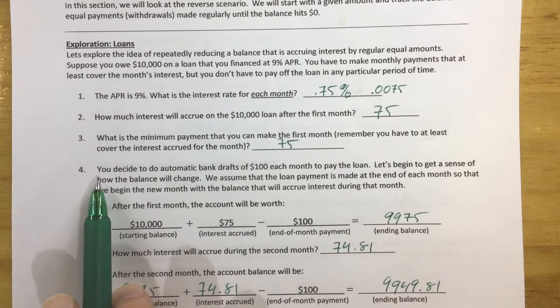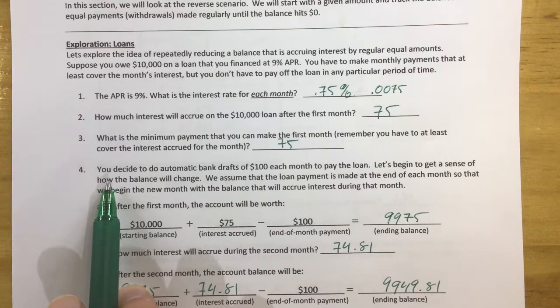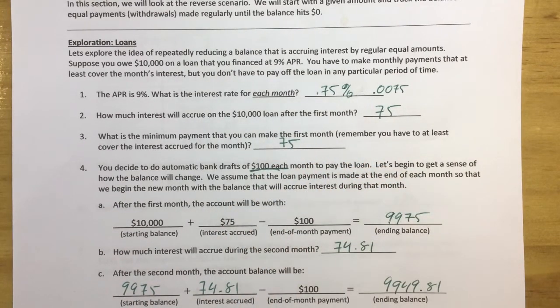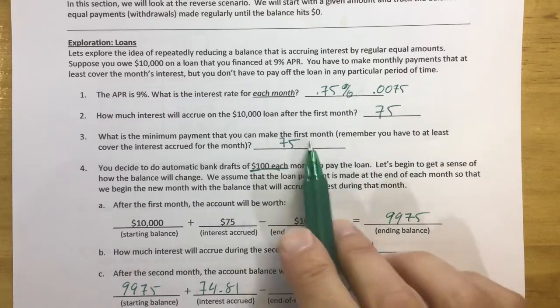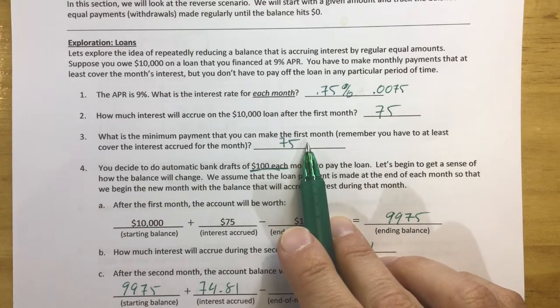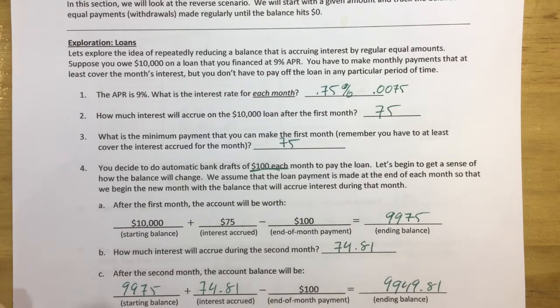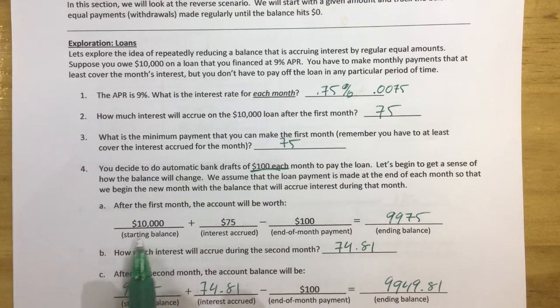All right, so then 4 gets a little bit more into, well, we need to make some payments, right? We need to actually start paying this thing off. So let's pay $100 a month. See, the interest on the first month was $75. So if you pay $100, you're still making a dent into the loan that you had. $25 is all it is, but yeah, it's a dent. All right, so let's see. We're going to start setting up month after month.